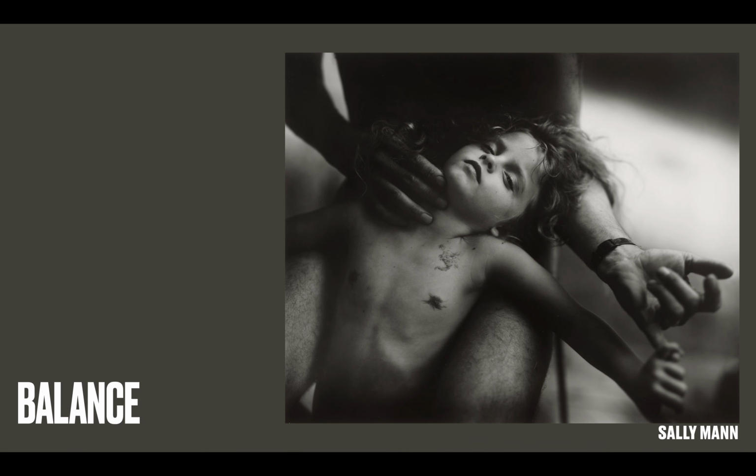So balance. Here we have the hands are very much balancing this piece. We have her hand sort of on the throat of the child, balanced with her pinky finger touching the child's hand. And that creates a balance in the piece because it's occurring left and right, or top left-hand corner and bottom right-hand corner. With the figures there in the center, or emphasized in the center of the piece. It creates balance because it's occurring more than once on opposite ends of a piece.